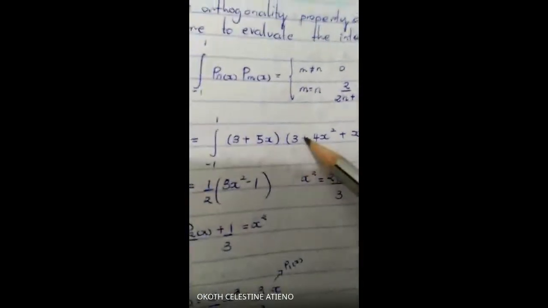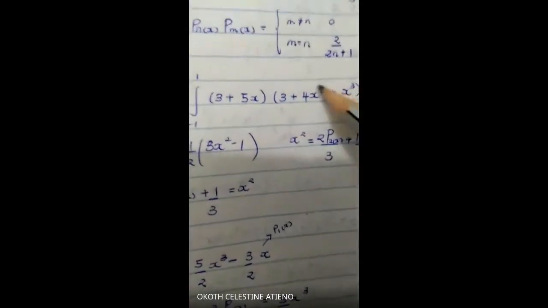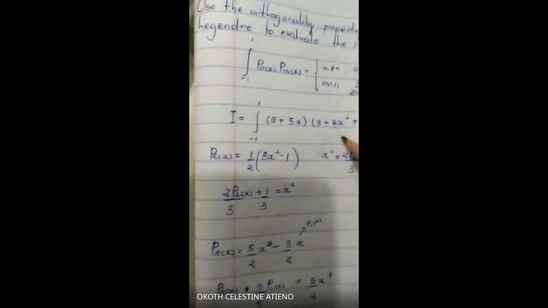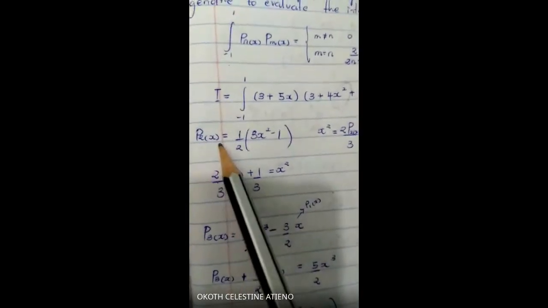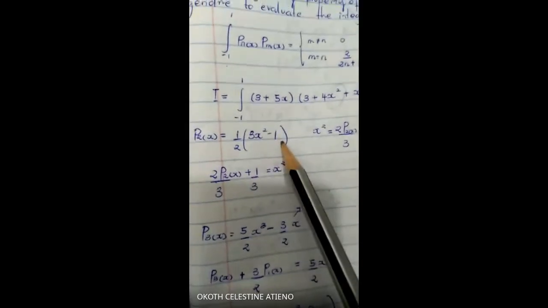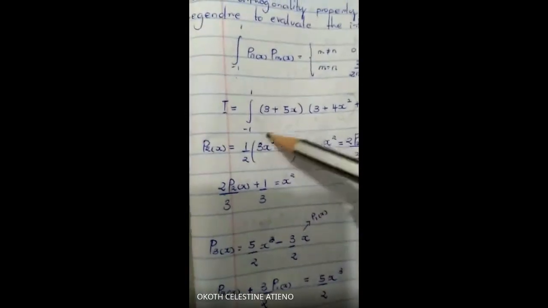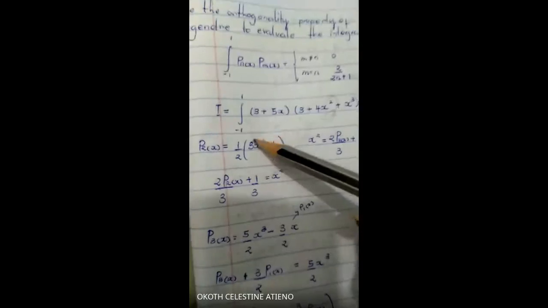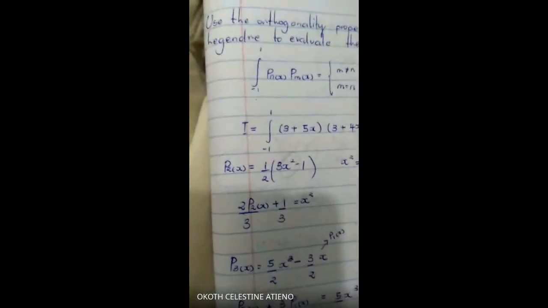So again here we'll have 3 P0 of x. And then there is here. So here we want to replace this x squared. If you remember from our derivation, we got P2 of x is 1 over 2, 3x squared minus 1. So I'll make x squared the subject here, and then I replace here. Because I'll be expressing x squared in terms of P, and P is a Legendre polynomial.